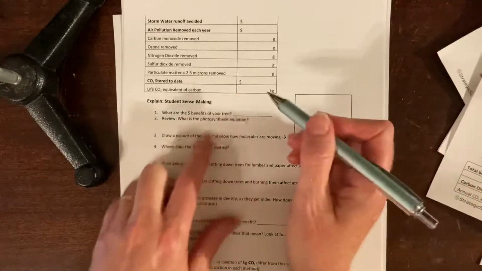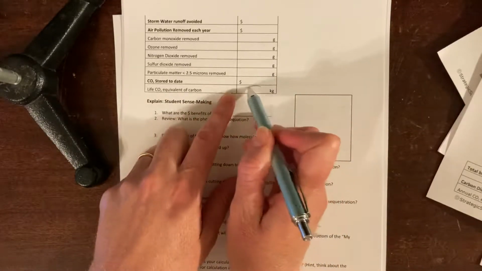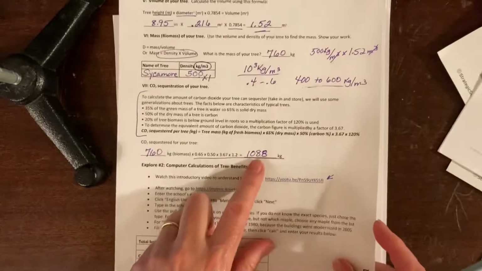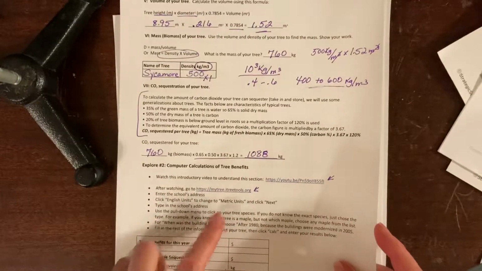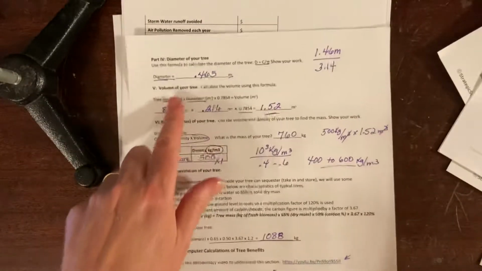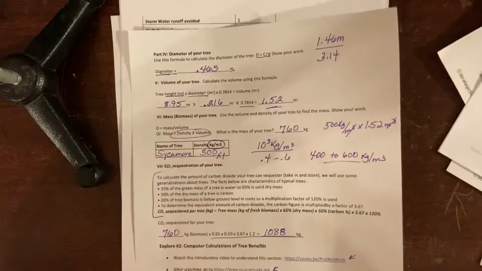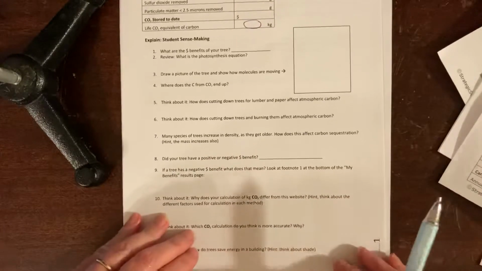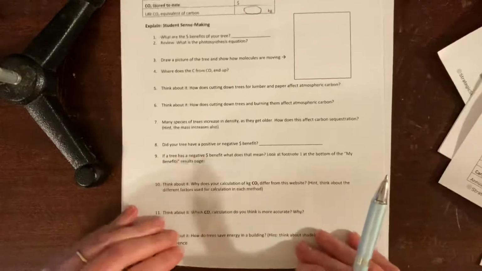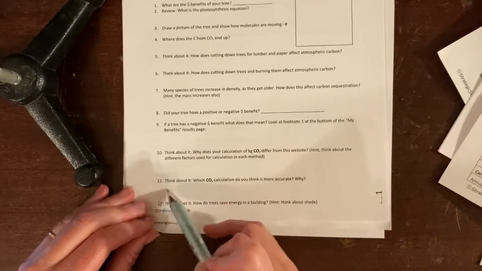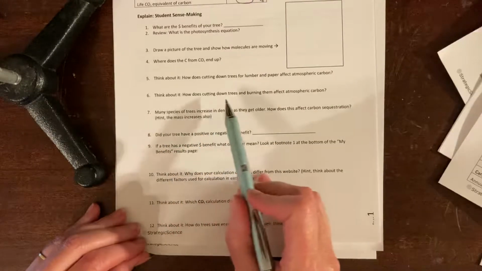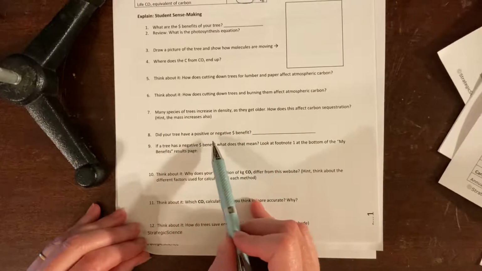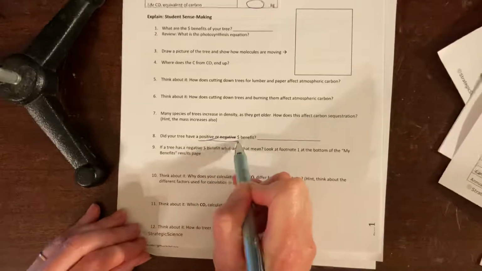Now we talk a little bit about why this CO2 might look different than this CO2 sequestered, and because this tool does not go into as much detail as our calculations did here, they're not asking for as much information, and so their number here won't be as accurate as ours. So that is one of the questions here, number 11. And then, I talked a little bit about how some of the trees have a negative dollar amount, and that's if they're not in great shape.